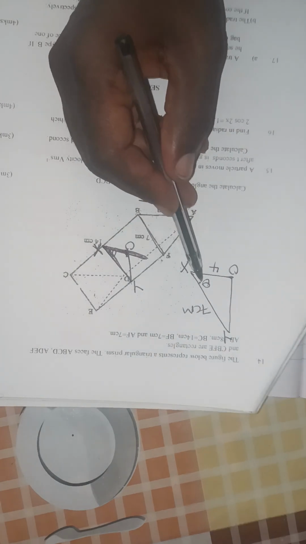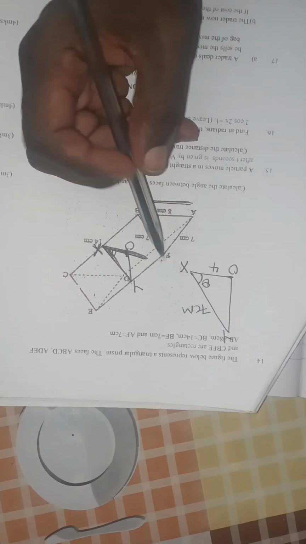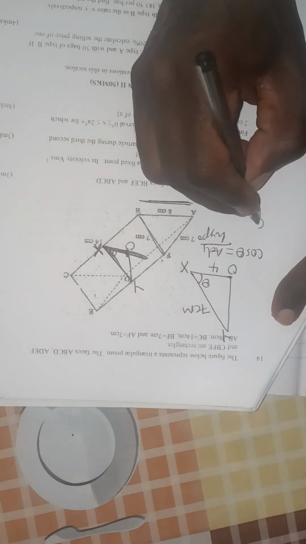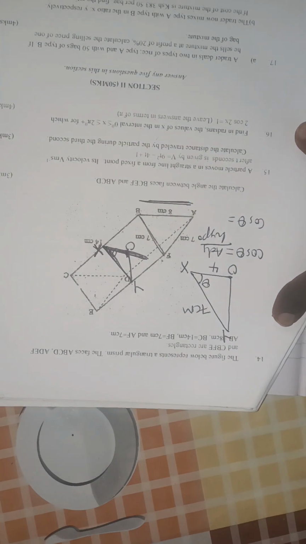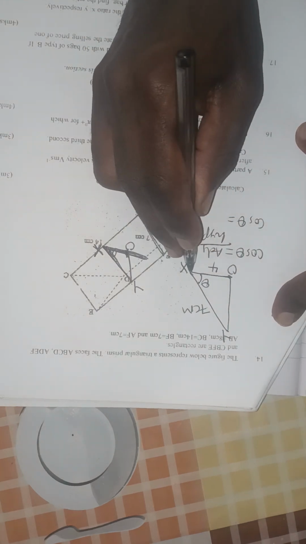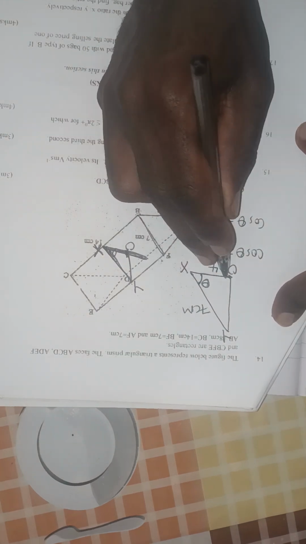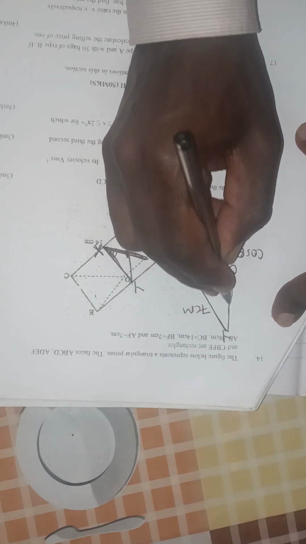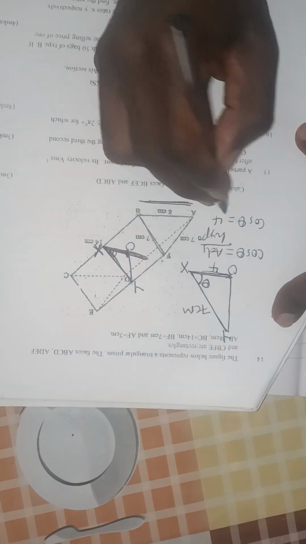So I have this adjacent and the hypotenuse. I can use cos, so I'll say cos theta is equal to adjacent over hypotenuse. Our adjacent to that theta is this. This is our hypotenuse, the longest length, and this becomes now the opposite. So our adjacent is 4 and our hypotenuse is 7.